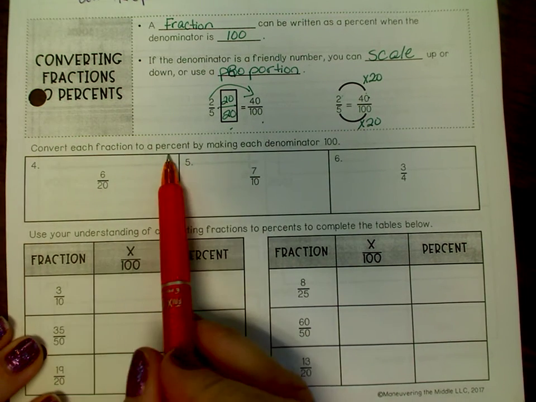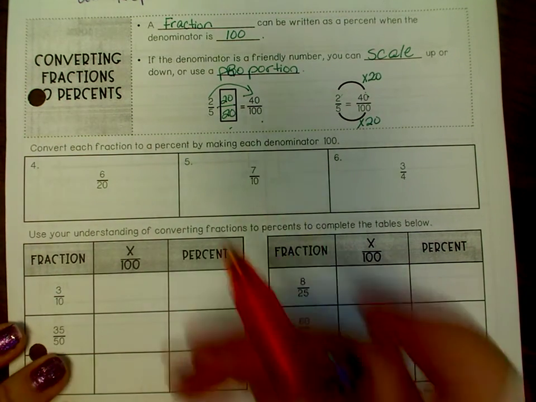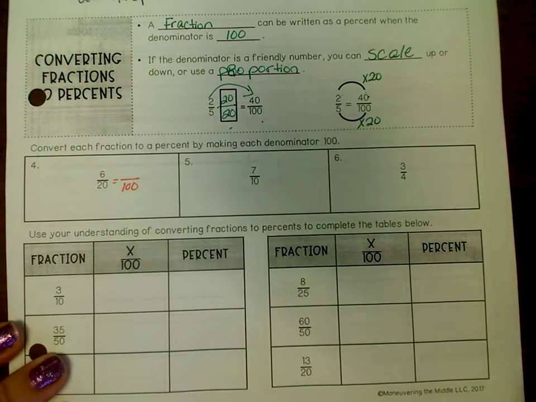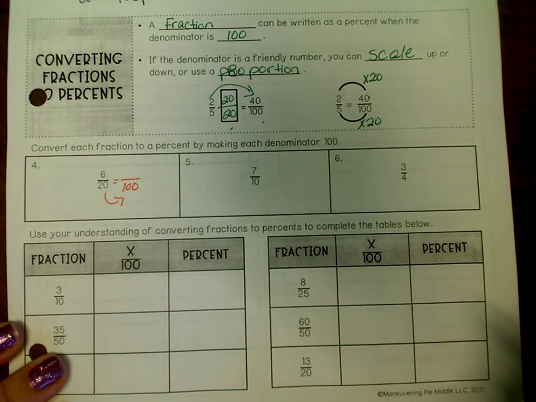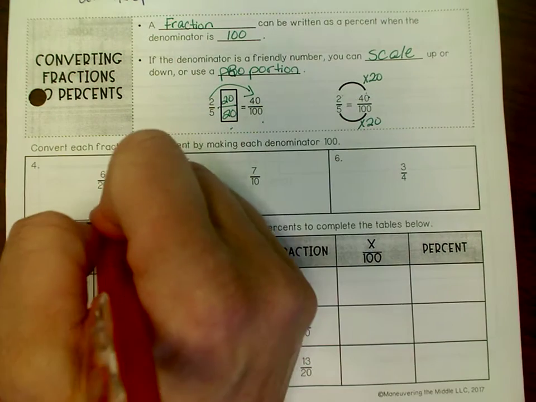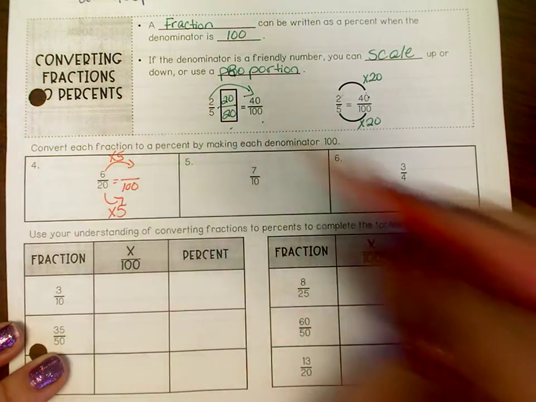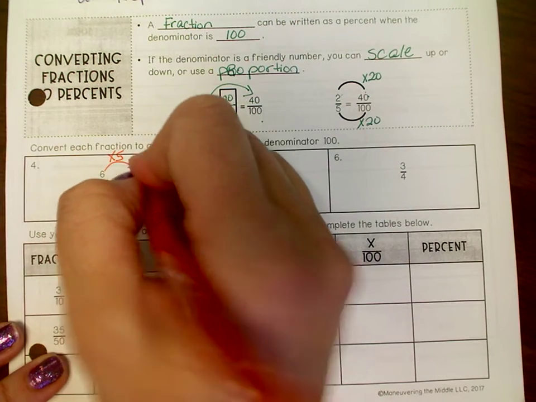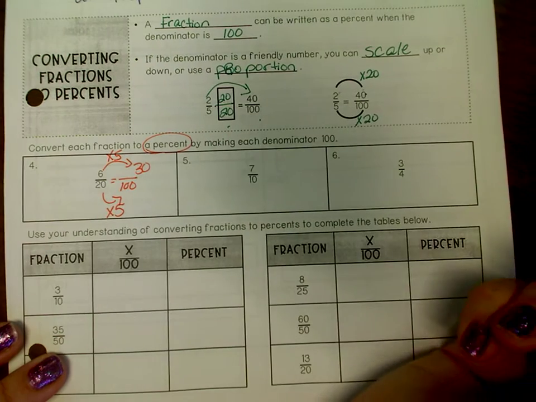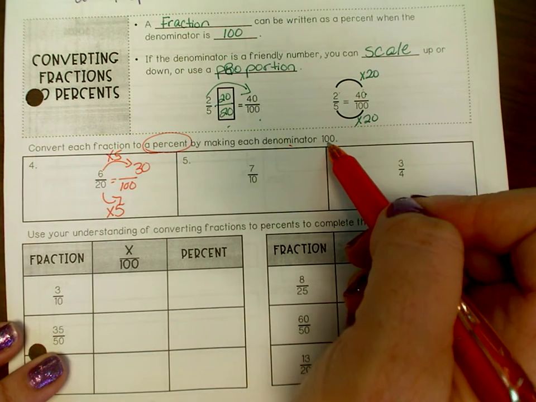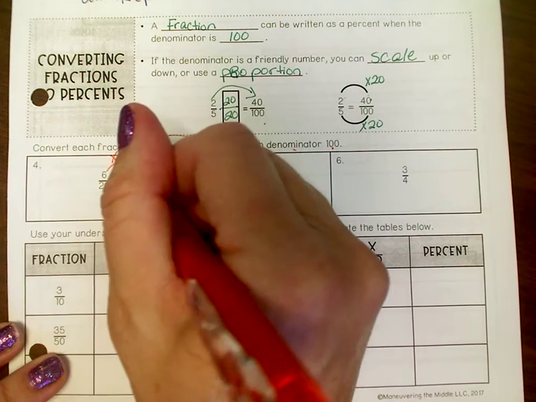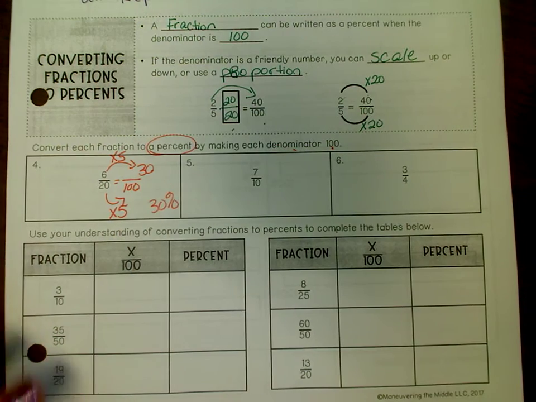Okay, so convert each fraction to a percent by making the denominator 100. So it wants you to make it into 100. So 20 times what will give you 100? 20 times 5 gives you 100. Well, if I do it to the bottom, I have to do it to the top. So 6 times 5 is 30. So it's asking for a percent, but first you had to make the denominator 100. So now that we have 30 over 100, your percent is 30. It's wanting you to show your steps so that we understand that you know how to get there. If you're understanding it, great, but I still want you to show your steps.